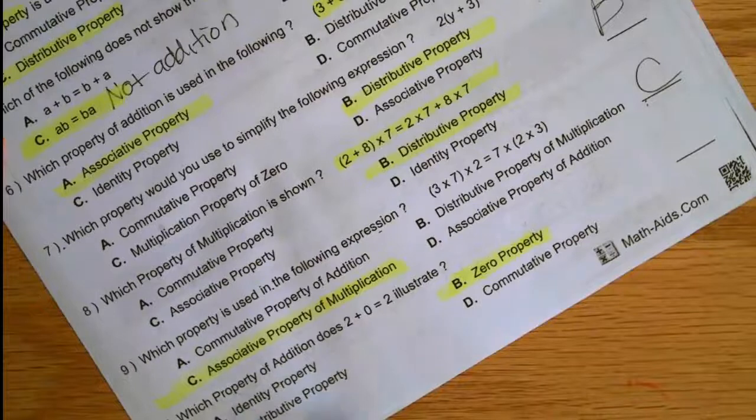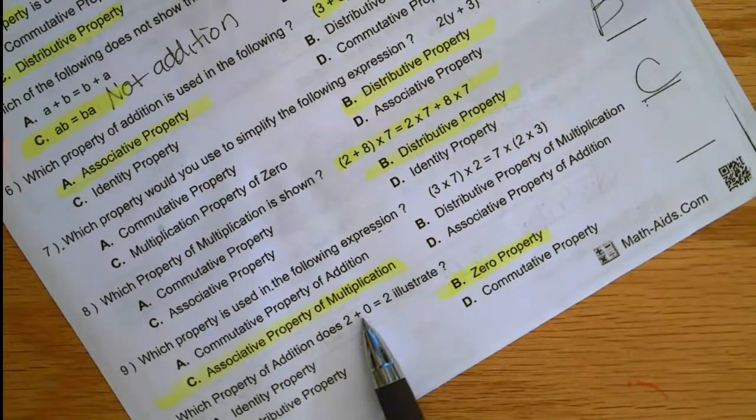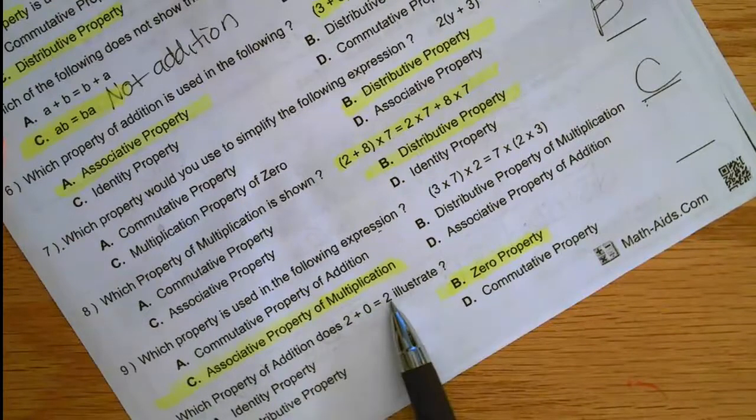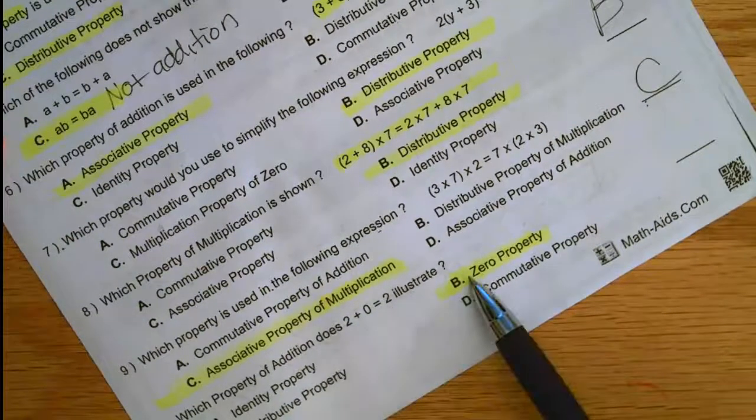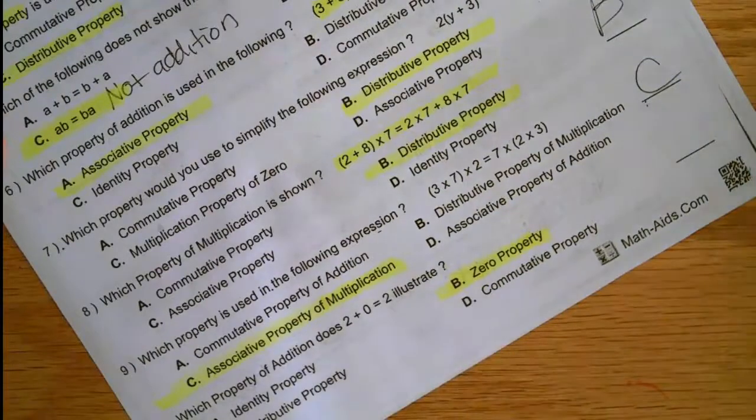And then the last one, which property of addition does this example illustrate? Well, I know when you add 0 to any number, it doesn't change the value of it. And I know this is called the zero property.